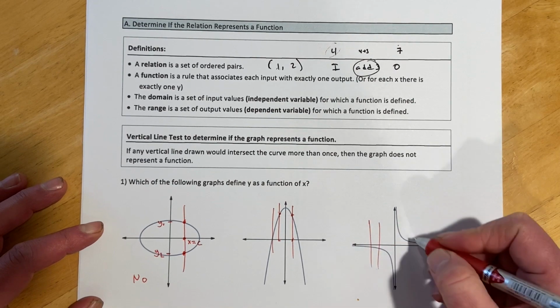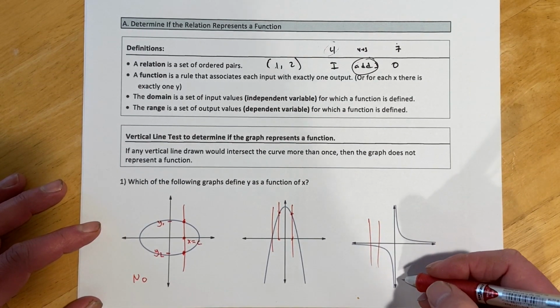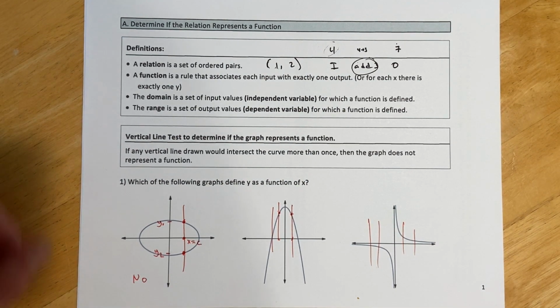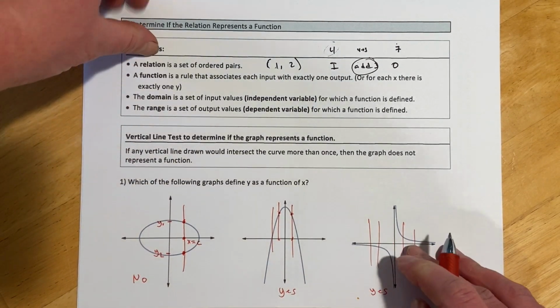So this one would also pass the vertical line test. There's kind of a funky asymptote happening here in the middle. We'll see that in later chapters. But that is going to also be a function. So here we would have no, yes, and yes.